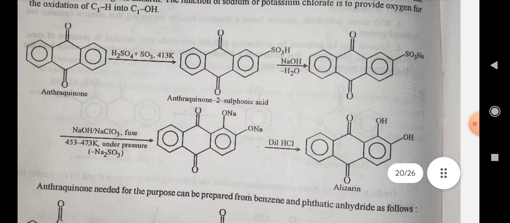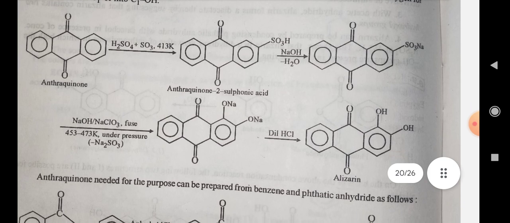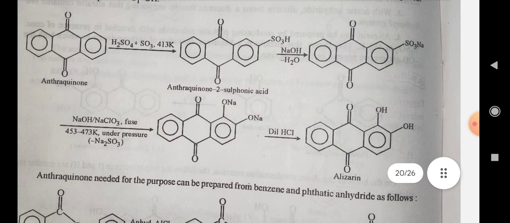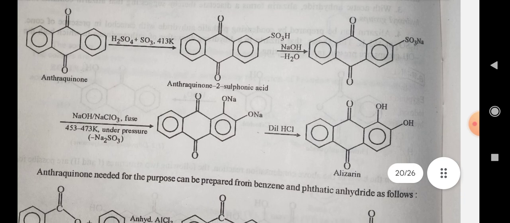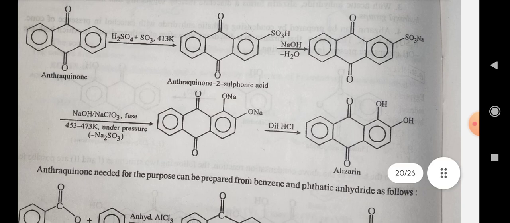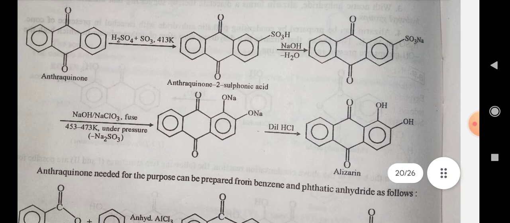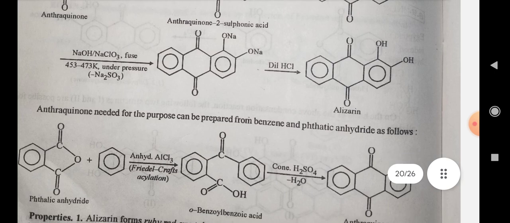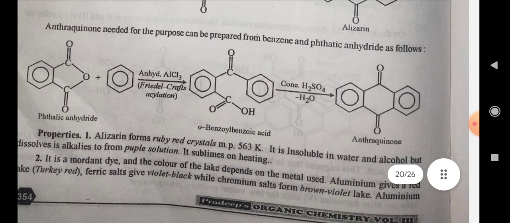When anthraquinone is reacted in the presence of H2SO4 and SO3 at 413 Kelvin temperature, then anthraquinone-2-sulfonic acid is formed as a product, and finally the alizarin product is formed.